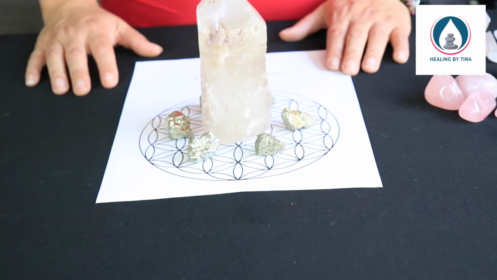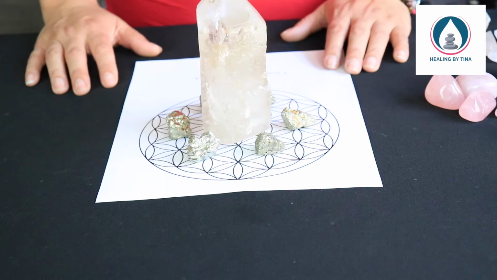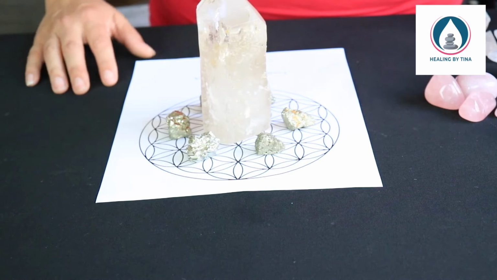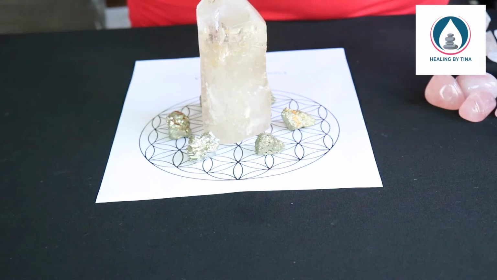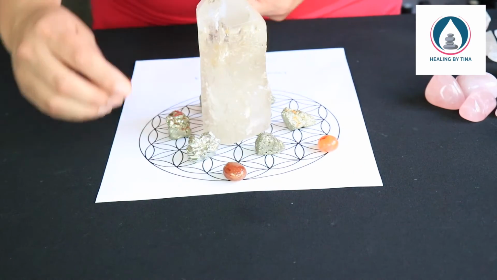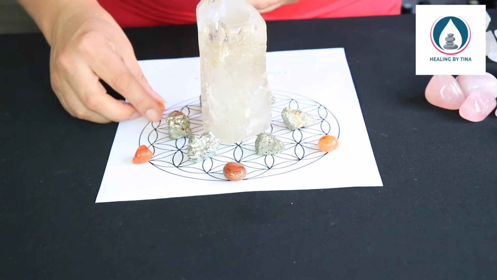And then I'm going to do an outer circle of carnelian, of striped carnelian, which I really love for abundance and wealth and prosperity.